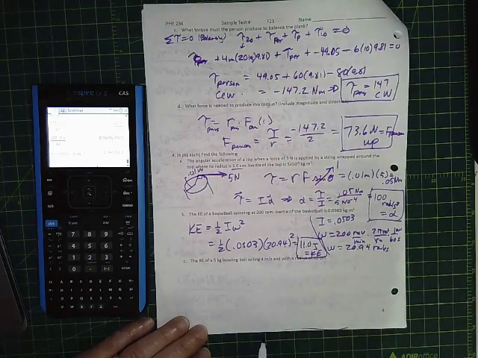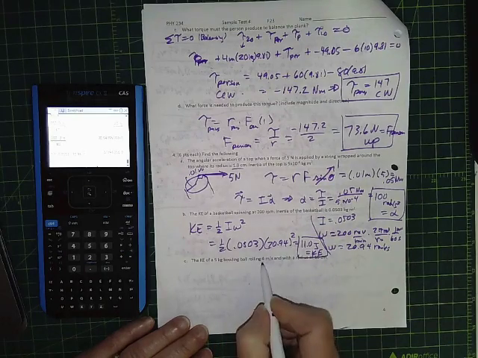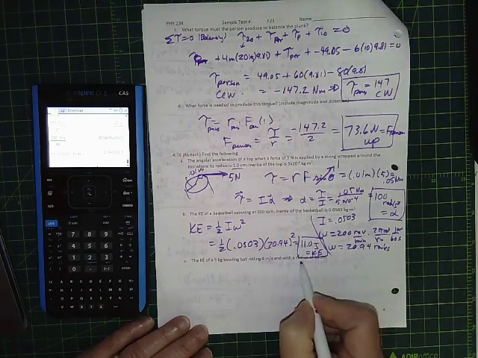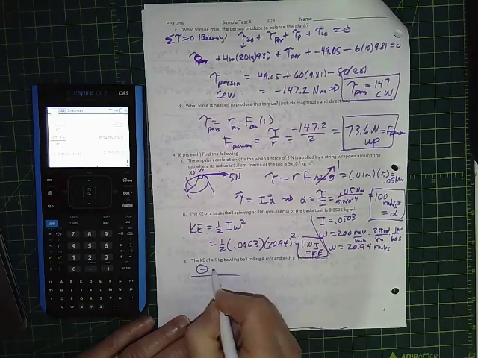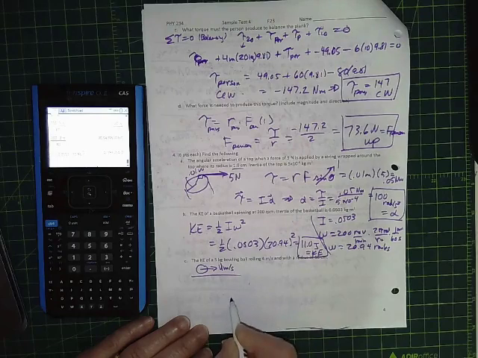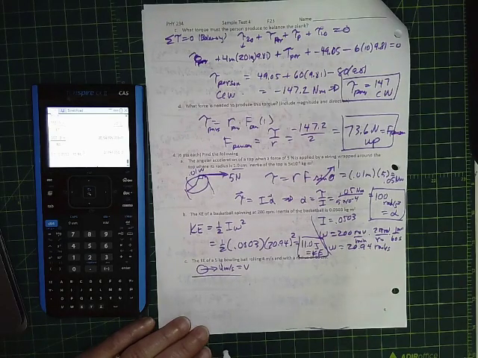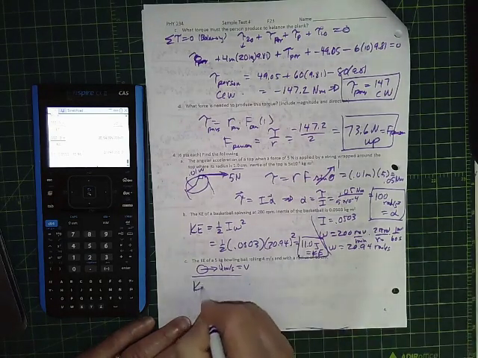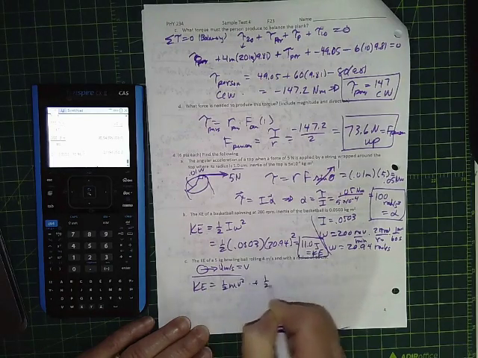Okay. Find the kinetic energy of a 5 kilogram bowling ball rolling 4 meters per second with a radius of 10 centimeters. This one actually has a velocity of the center of mass of 4 meters per second, and so it's going to have both rotational and translational kinetic energy. So we're going to have to use KE equals 1/2 mv squared plus 1/2 I omega squared.